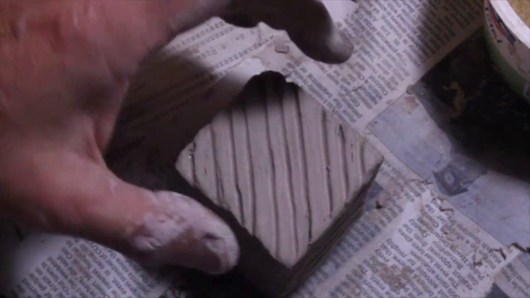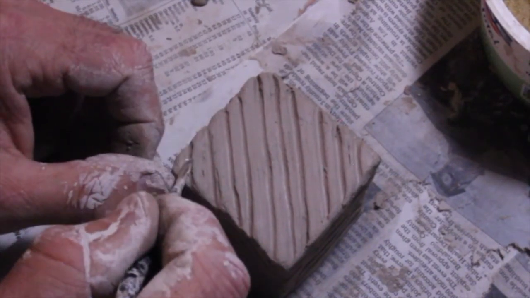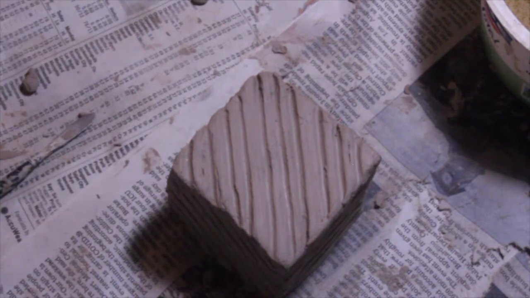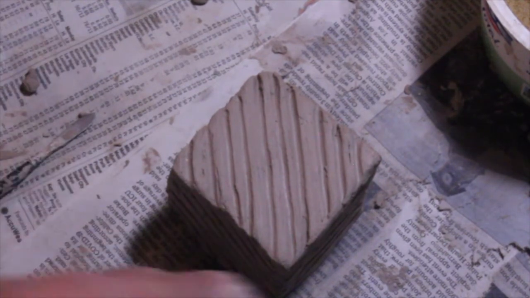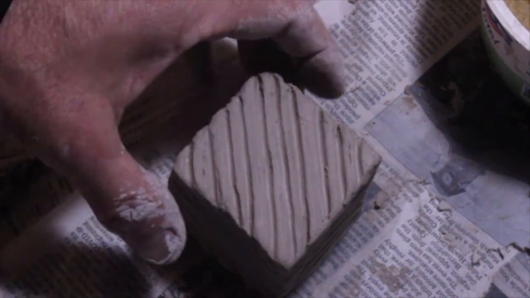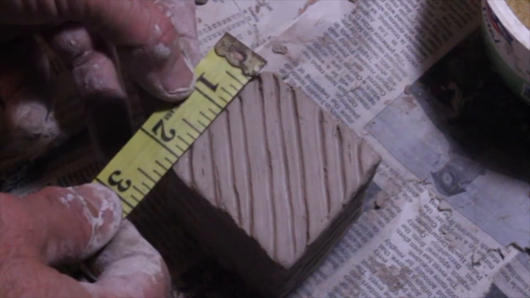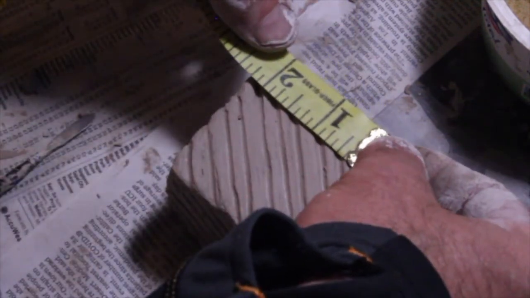For this, now what you want to do is give it a little bit of time to dry out a little bit. It'll lose some moisture. And then you can go back into it and fix it. Make sure it's square as possible. Let's take a measuring tape to it, see how it looks. It's about 2 and 2 and an eighth. That's pretty good. Yeah, we're hovering around 2 and an eighth approximately.